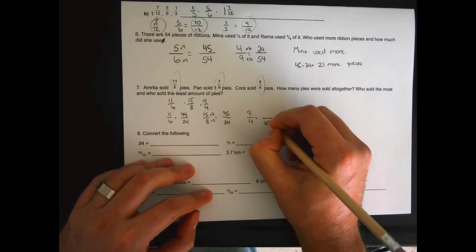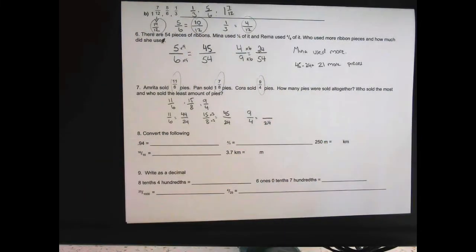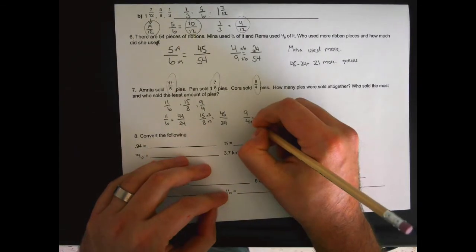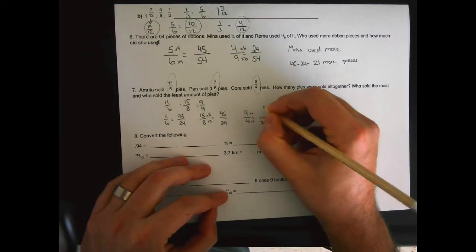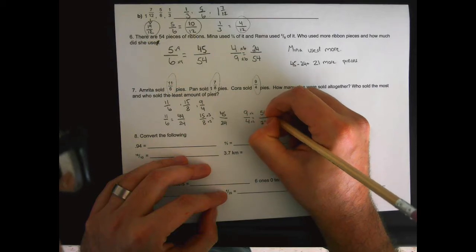To get that to be out of 24, you would need to multiply it by 4 times the number is 24. That number is 6. Multiply this by 6 equals 54.